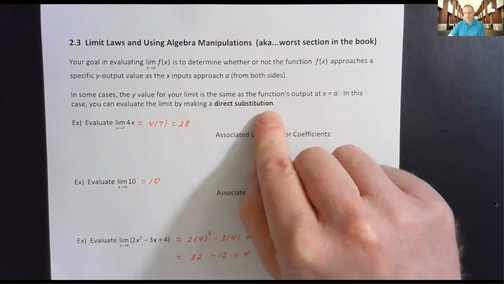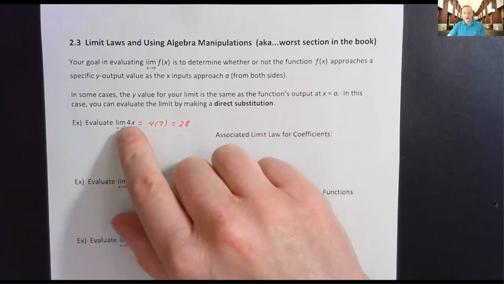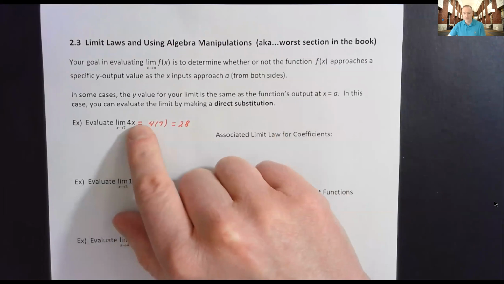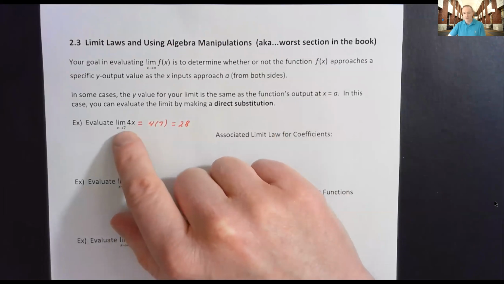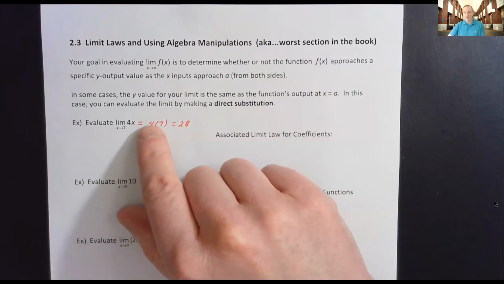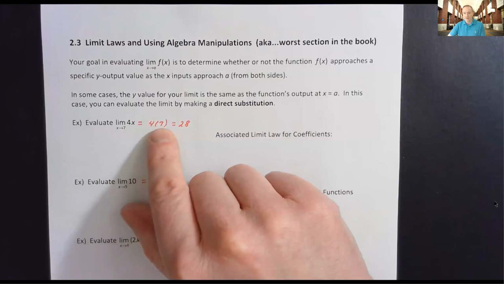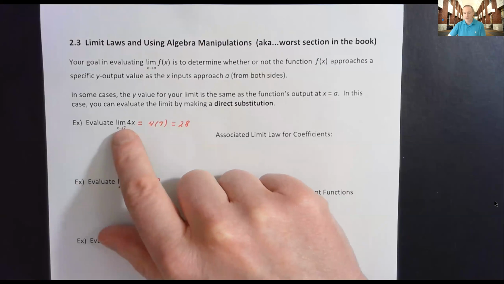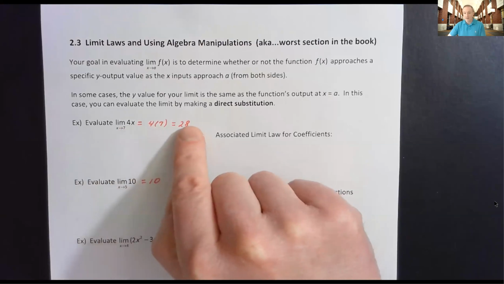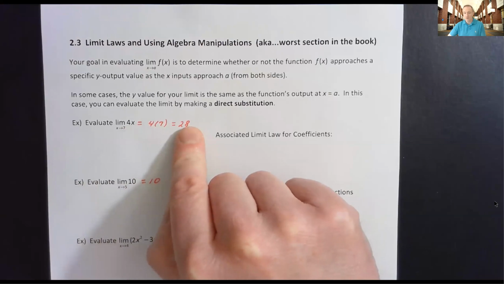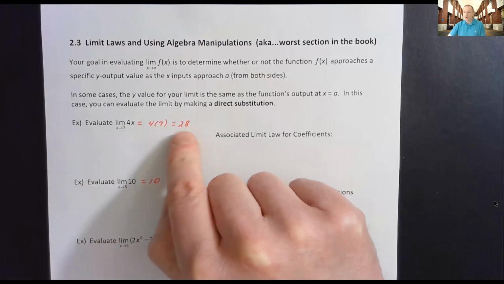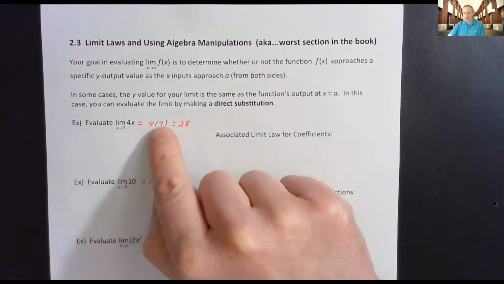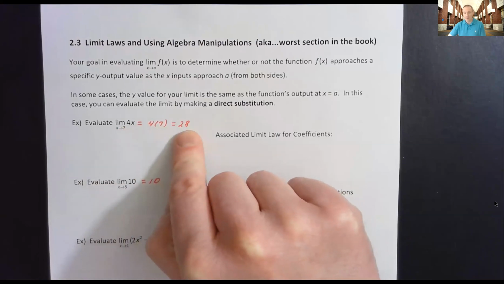direct substitution. So for example, if I ask you to find the limit of 4x as x approaches 7, you'd say, well, as x approaches 7, we know that the y value is going to approach 4 times 7. It's going to approach 28. Now, it doesn't matter whether I'm approaching 7 from the left-hand side or from the right-hand side. Either way, that limiting value is just going to be f of 7 or 28. So anytime you can plug the value into the function, you should, and that'll be the limiting value.